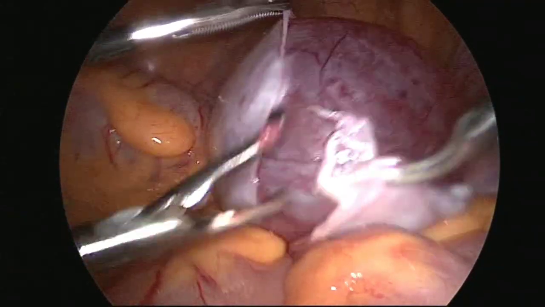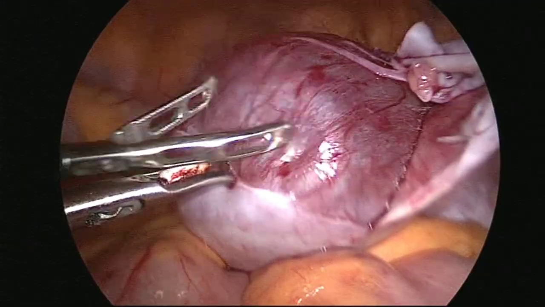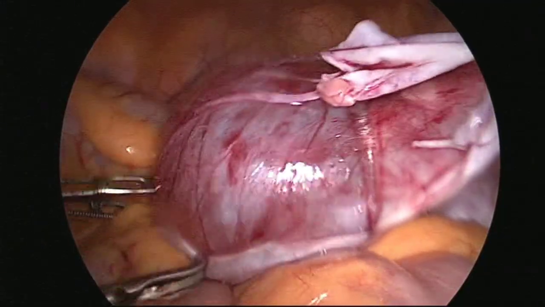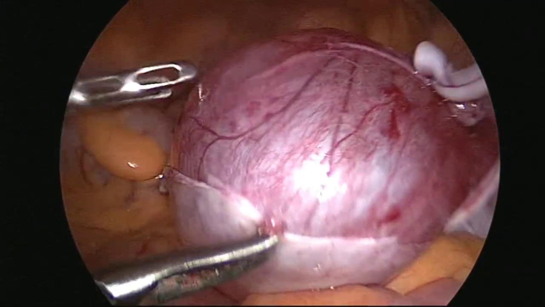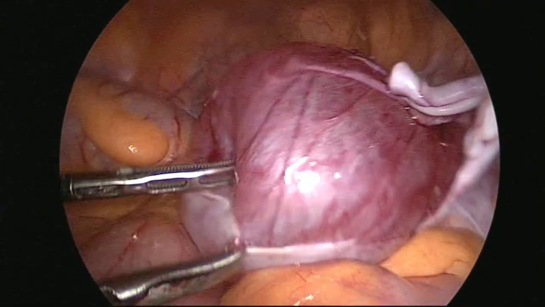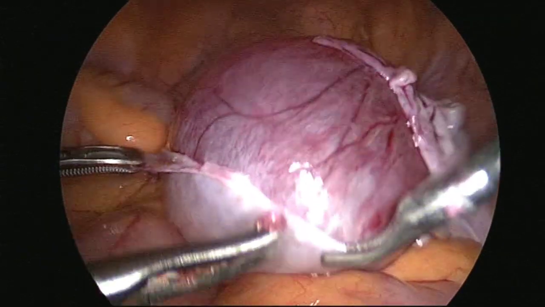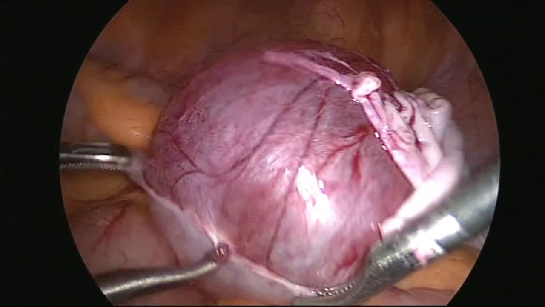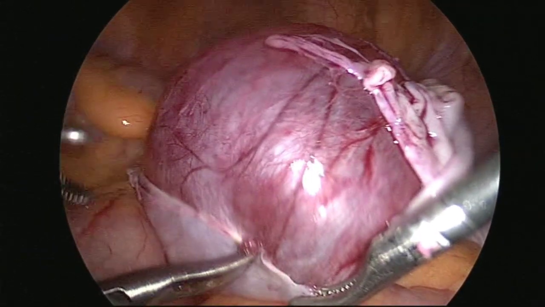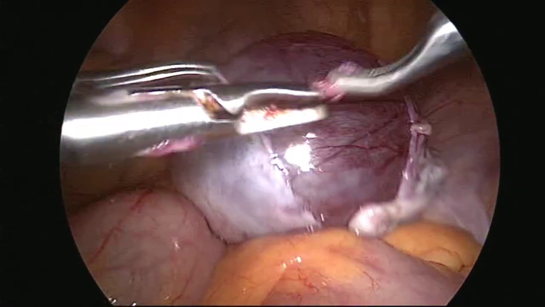Good one. Few more fibers are there. I'm using all atraumatic instruments, that's why I'm not able to hold the cyst wall.